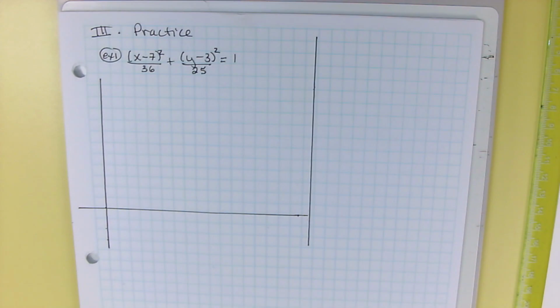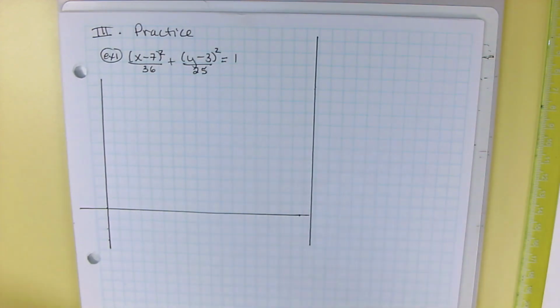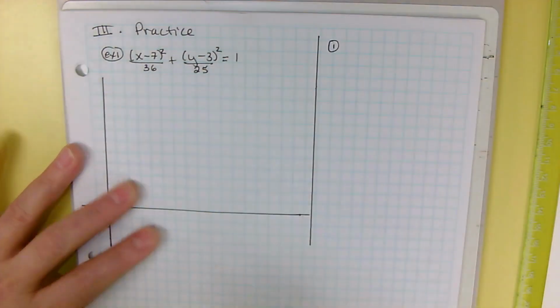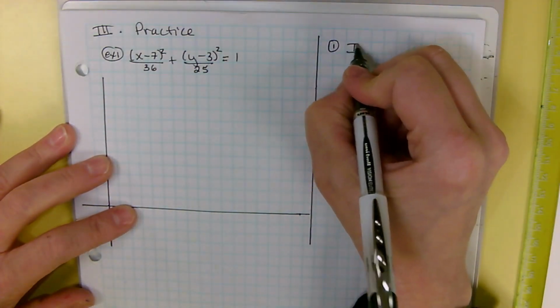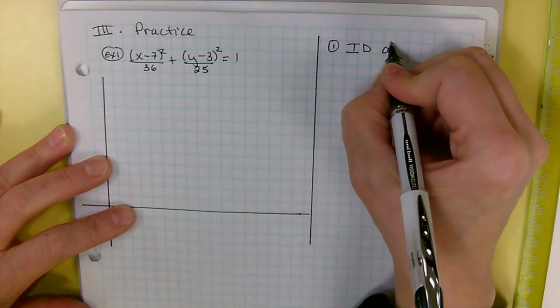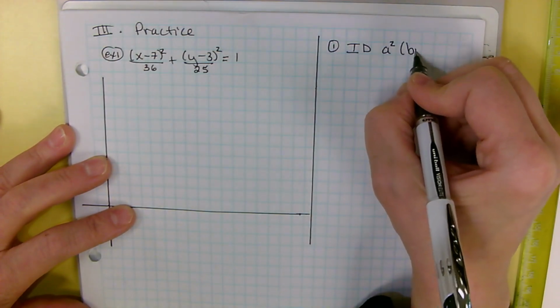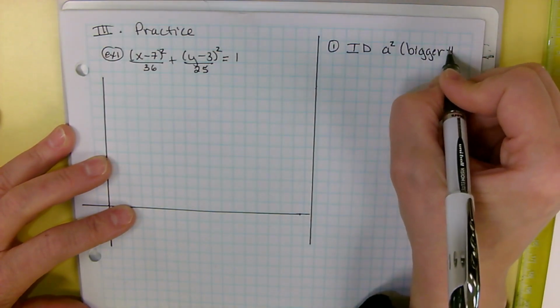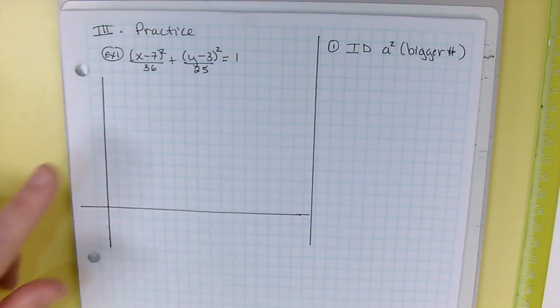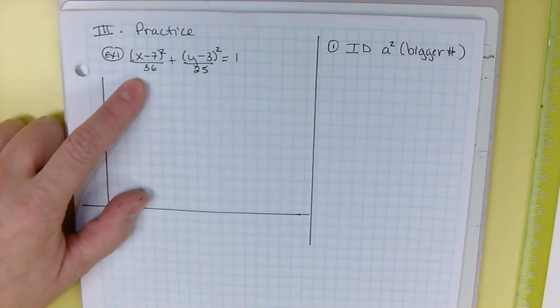All right. So we are going to graph this ellipse. So we're going to go through the steps. Number 1, first thing you should do is identify which is a squared. In other words, which of the bottom numbers is the bigger number. Now, in this case, 36 is bigger than 25.